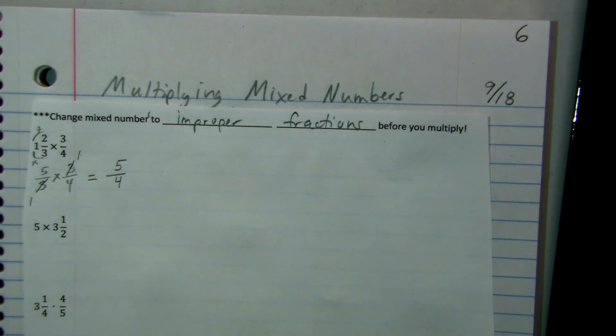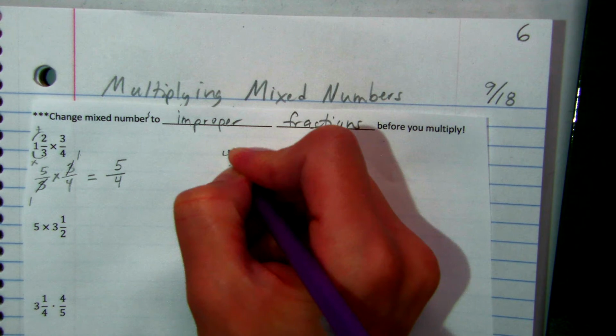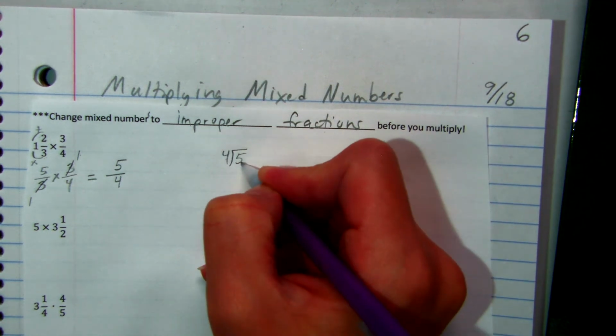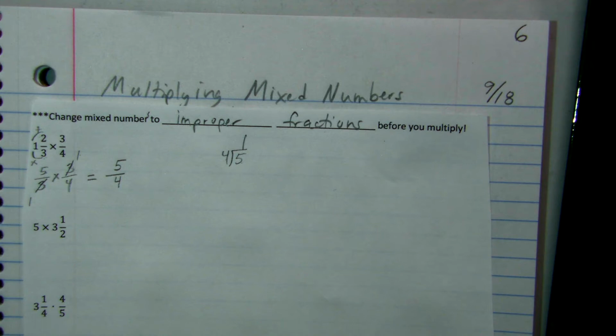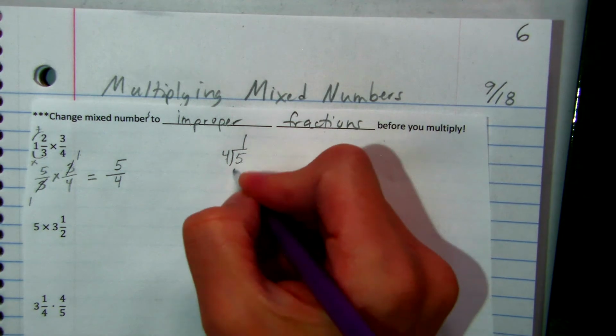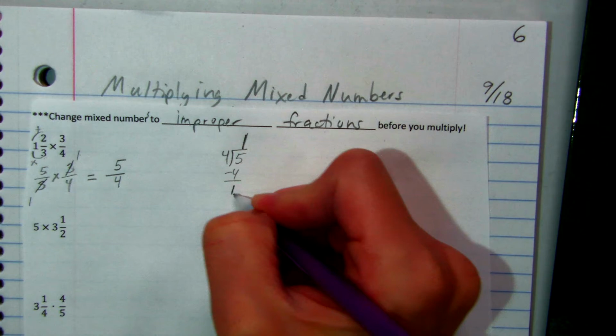Go ahead, Josie. We divide the 4 and the 5. Yeah, so I'm going to take 5 and divide by 4. How many times does 4 go into 5? Once, yeah. Good job. We all had it. So then 1 times 4 is 4. So this is going to be my whole number. And then I have a remainder of 1.